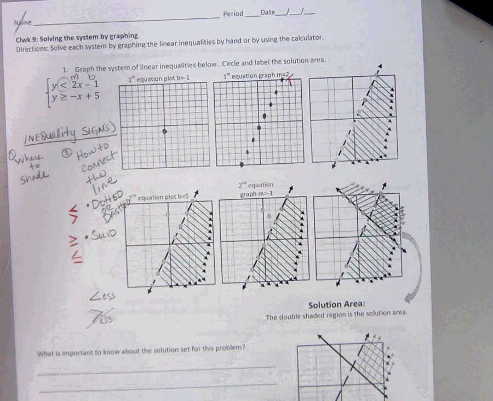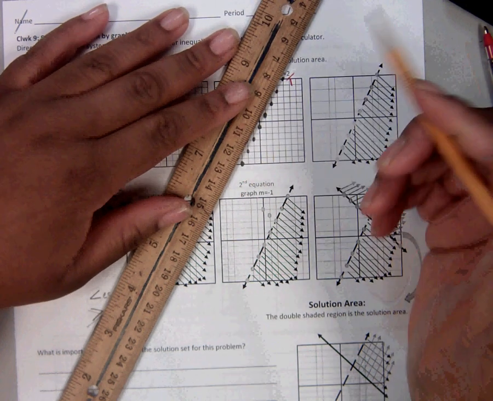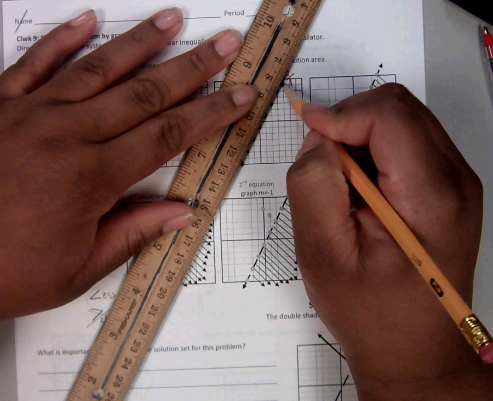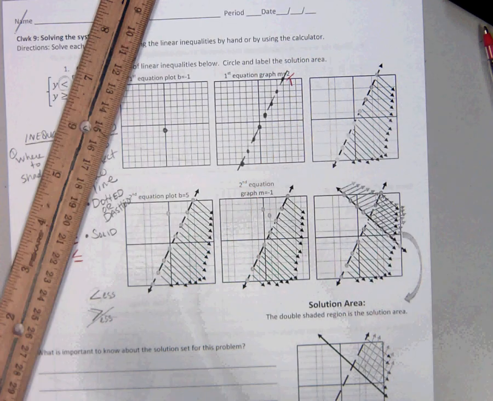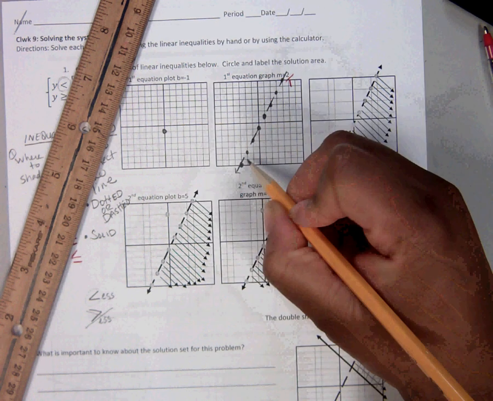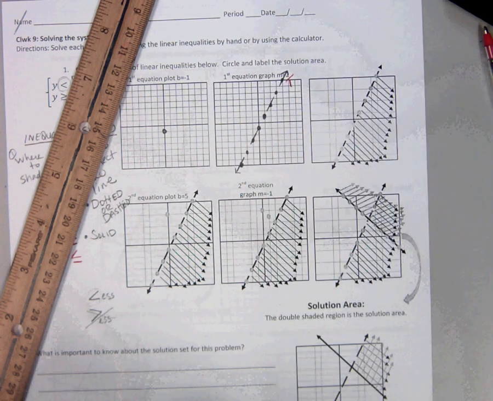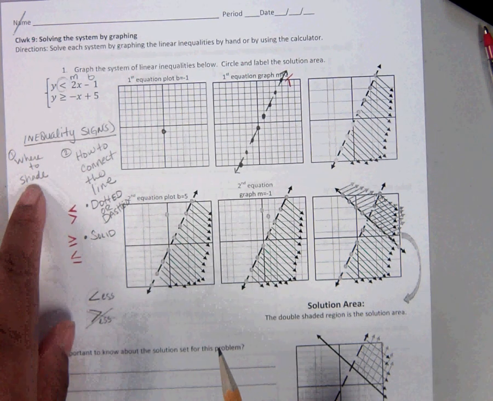So I'm going to take my straight edge that my lovely assistant gave me, and I am going to connect it, but I'm going to dash it. And as you can see, it's dashed. I have little holes in it when I connected it. Put my arrows. Okay. So now, I need to shade.